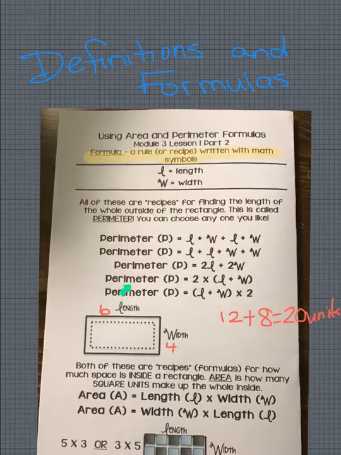For these 2 last formulas for perimeter, add the 6 plus 4 together because they're in parentheses, length plus width, and then I multiply that sum, the answer of that equation, 10, times 2. Here it just says it first, length plus width times 2.